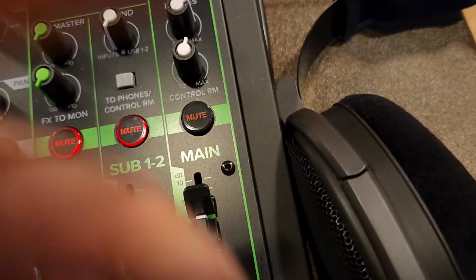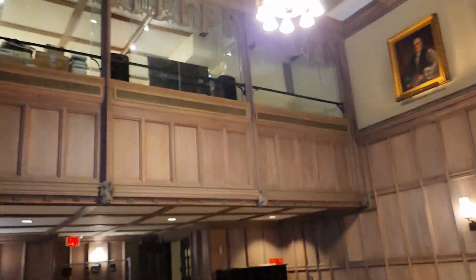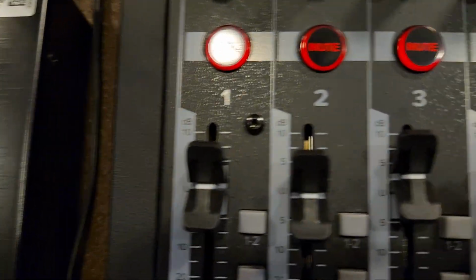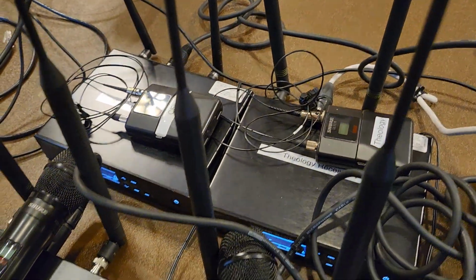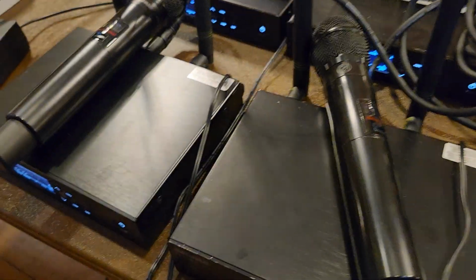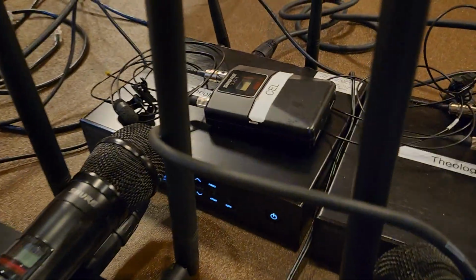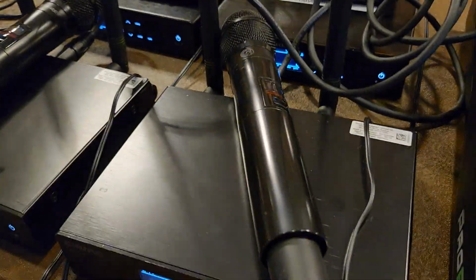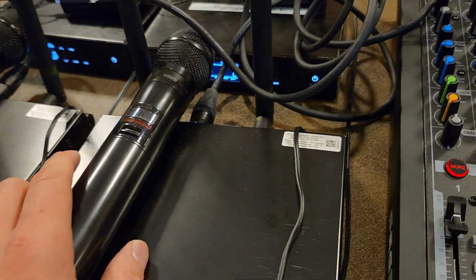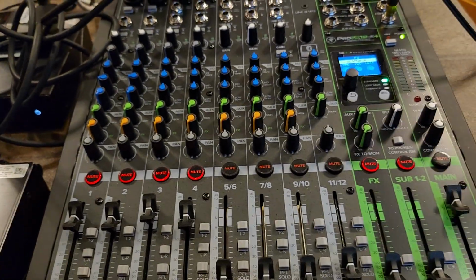But 99.9% of the time, we're just worried about our mains, our speakers, and then each of these channels, which are getting their inputs from these 4 receivers that are getting a signal from 2 lavaliers and 2 handhelds, at least in this situation. And that'll about do it. Thanks.